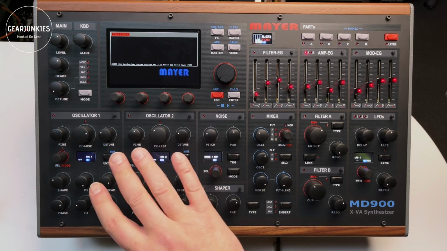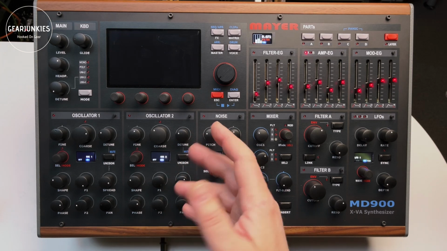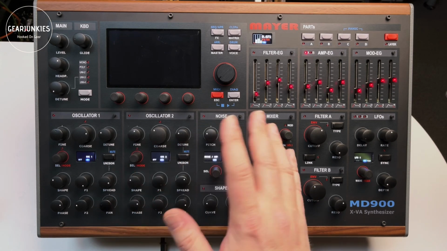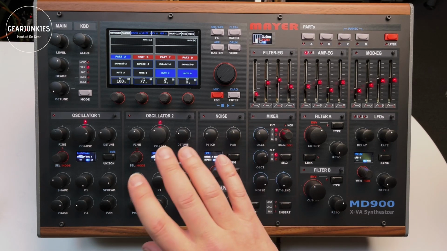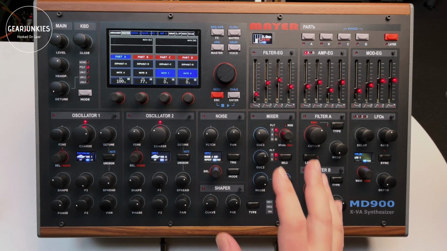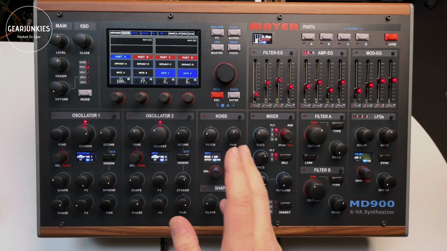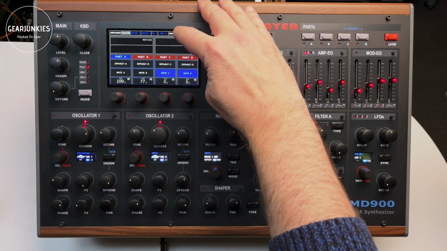The presets are divided into folders and are on some kind of internal disk. There are no tags or categories that you can assign to the sounds. You can play the MD900 using various sources via this selector screen.